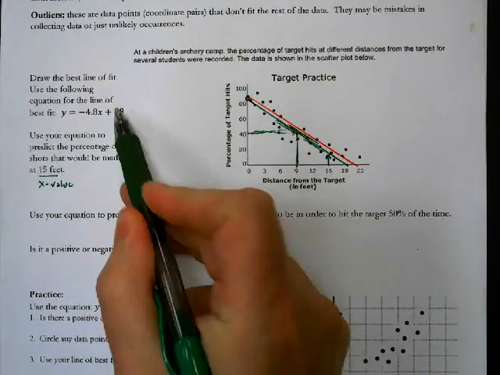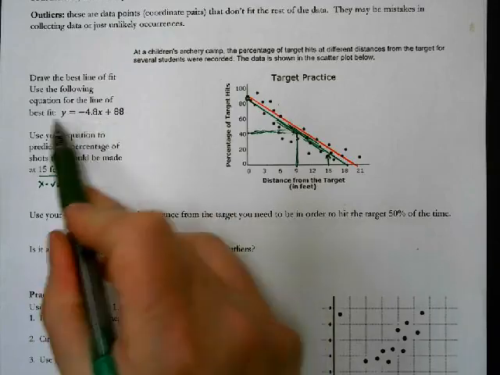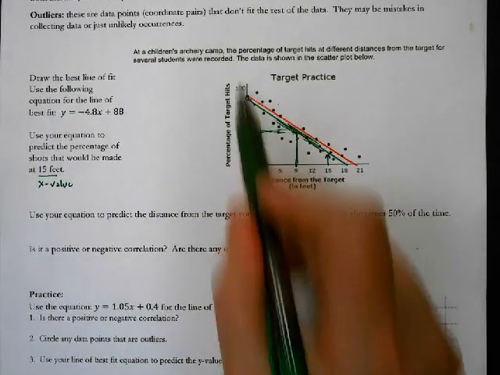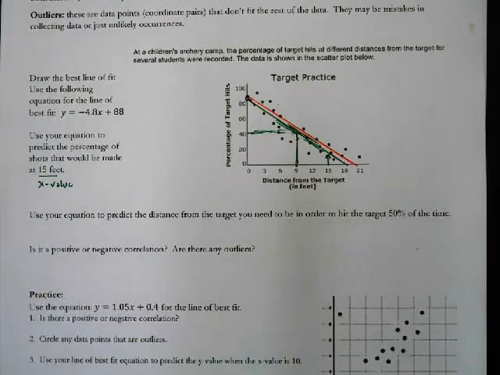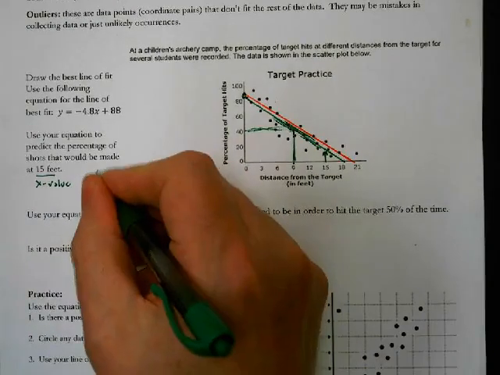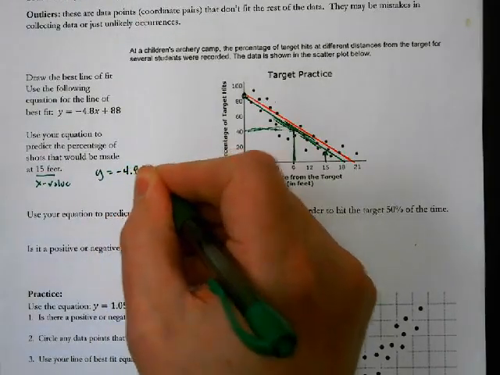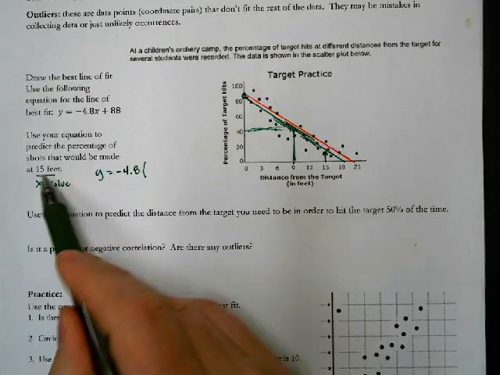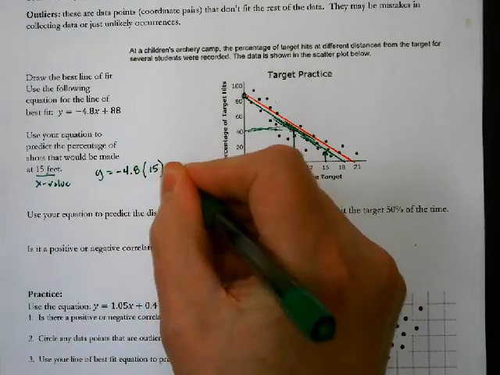All right, so 15 feet, that is an x value. I'm going to use this equation and plug in for x, and that's going to give me my y value, the percentage, because we're trying to predict the percentage. So that's what lines of best fit can be used for, making predictions of things that haven't happened yet. So we're going to say y equals negative 4.8 times 15 plus 88.